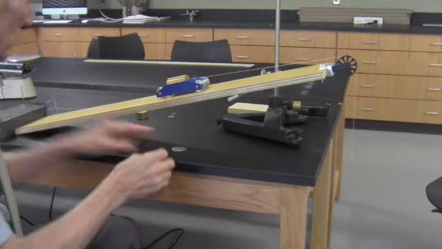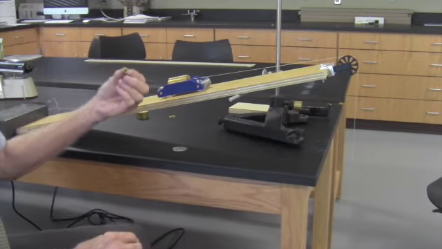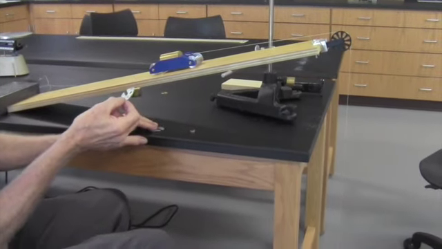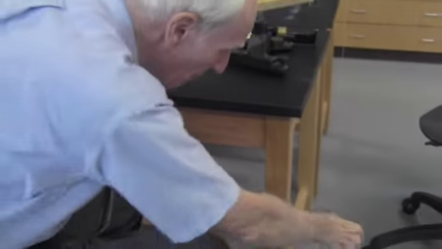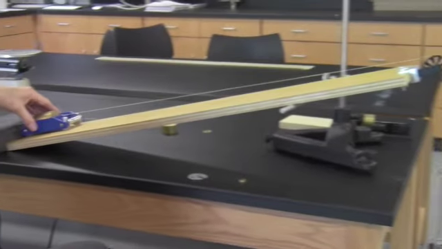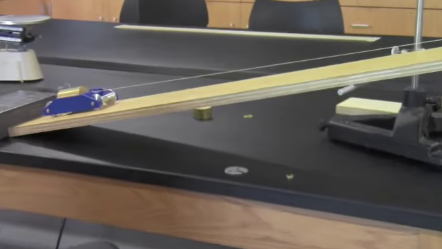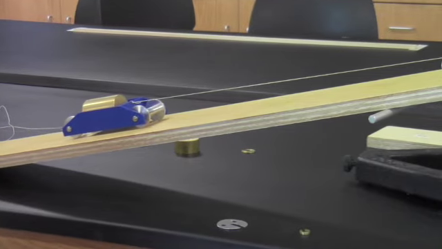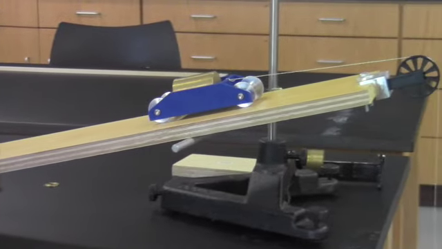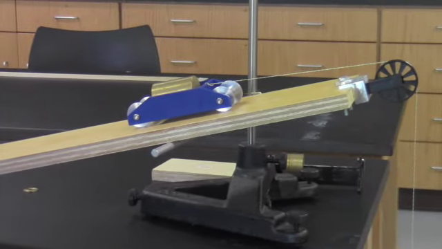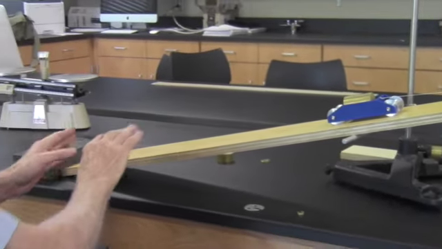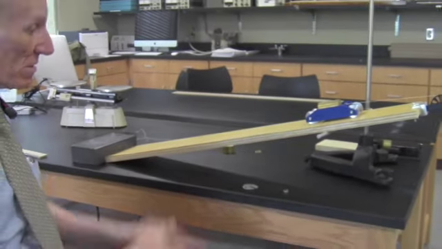These little washer masses go down to 2 grams. So I'll give you a couple 1 gram masses that you can add to get it to the nearest gram. So let's put another gram on and see how much difference that makes. That's it. So that's rolled up the incline. It didn't accelerate. It didn't decelerate. The little push I gave it maintained a certain velocity all the way up. That's as good as it gets.